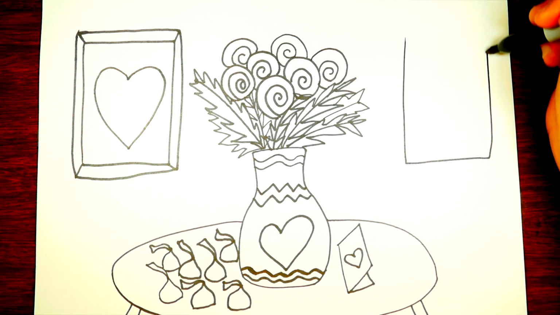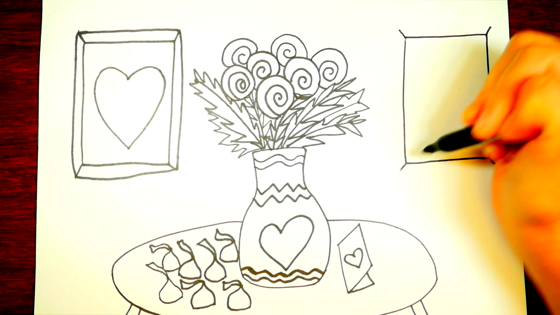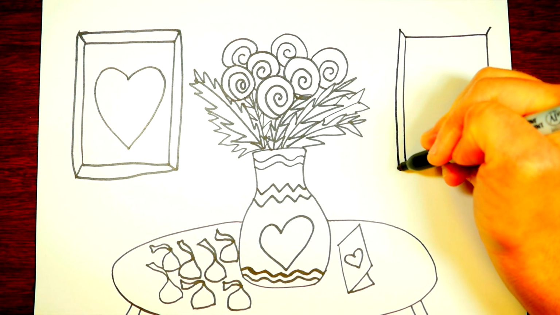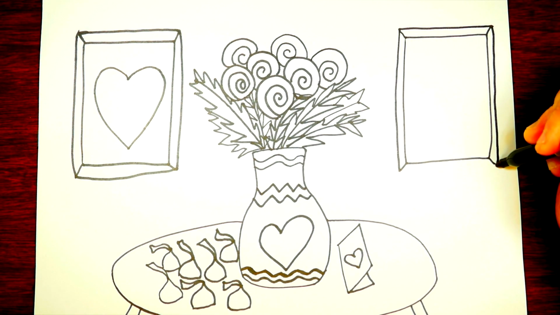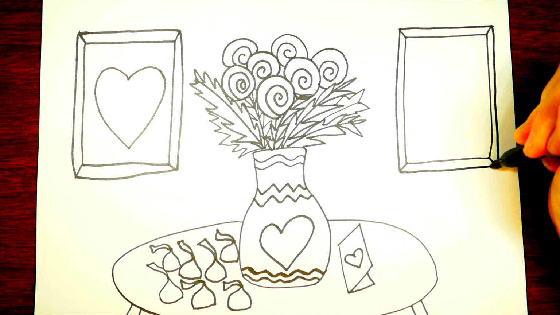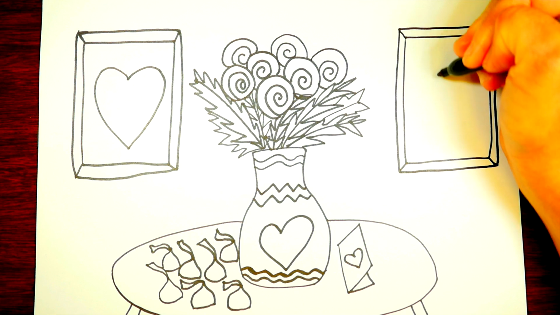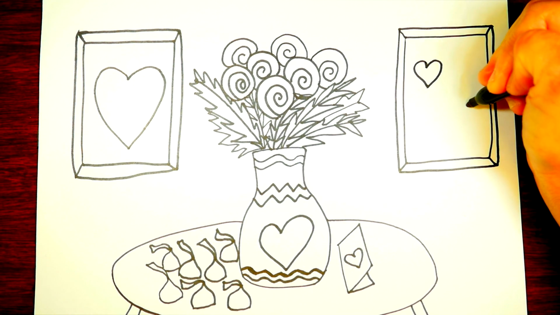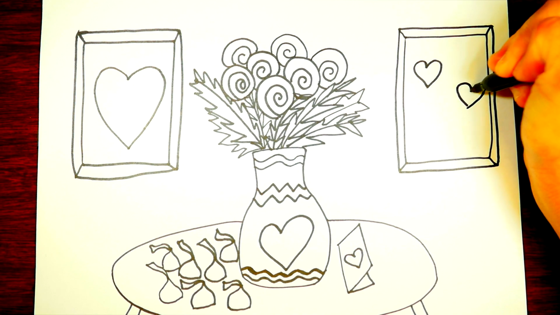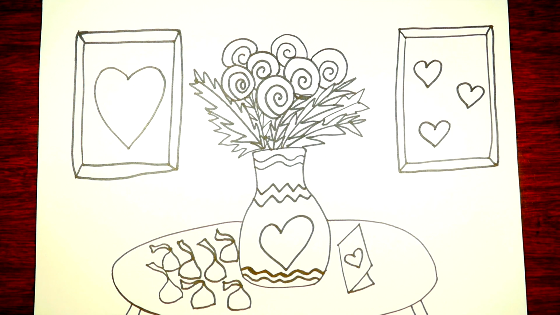And then on the wall you can see we're drawing this picture portrait. One is of a big heart. So you have this rectangle picture portrait. A rectangle is like a skinny or a tall square, or a wide square. And in this second portrait, let's draw some smaller hearts, kind of set the mood a little bit.